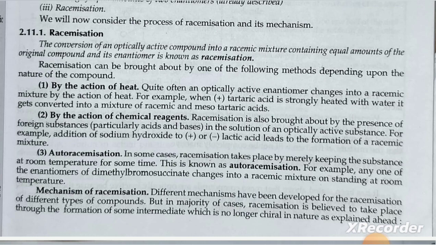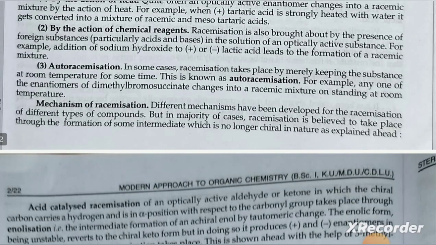Mechanism of racemization. Different mechanisms have been developed for the racemization of different types of compounds, but in the majority of cases, racemization is believed to take place through the formation of some intermediate which is no longer chiral in nature, as explained ahead.